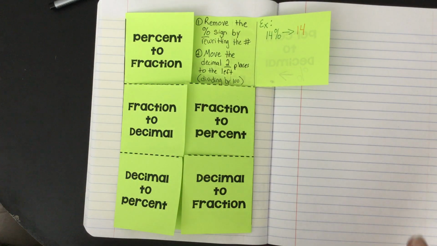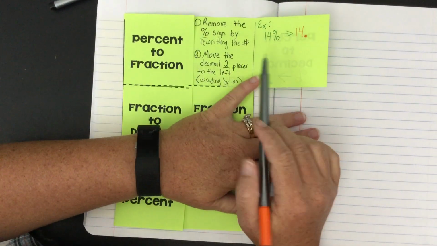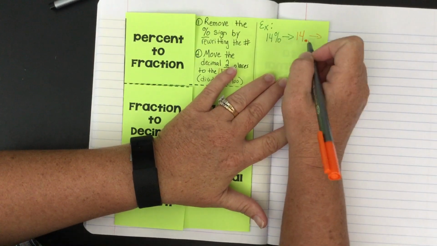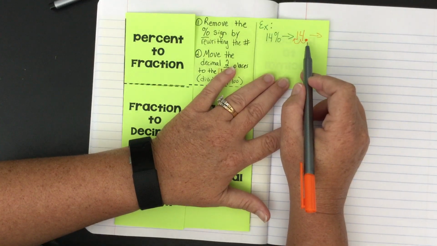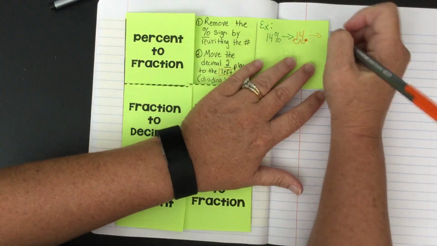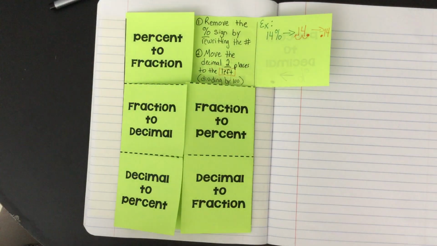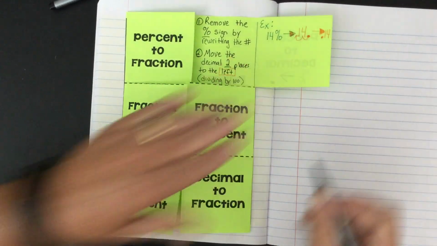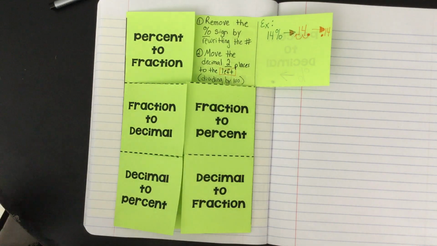Now we've got to Madagascar it, and we have to move it. So I took that decimal, and I moved it, and now it becomes 0.14. Oh, so that's pretty easy, isn't it? Yeah.